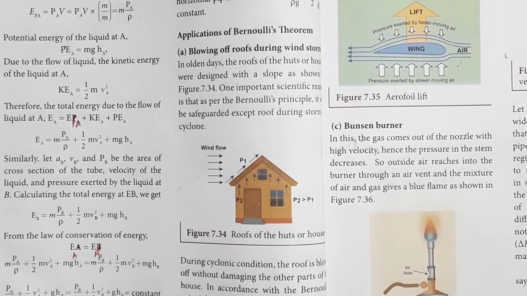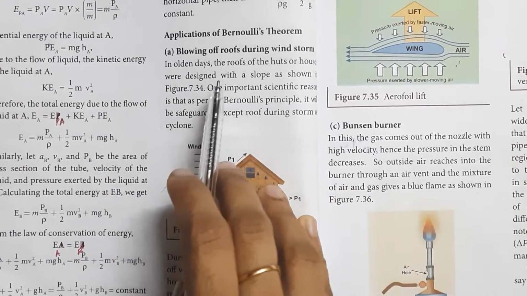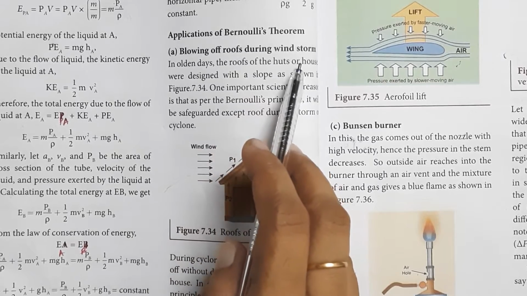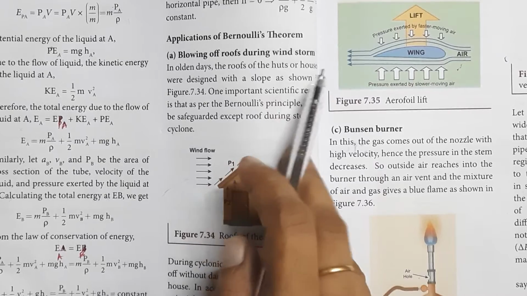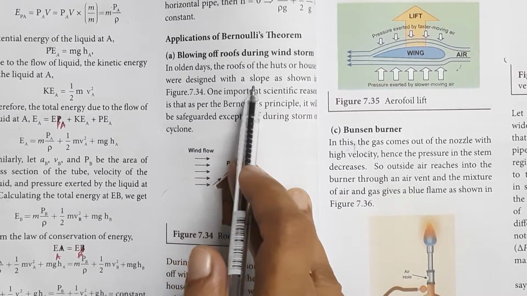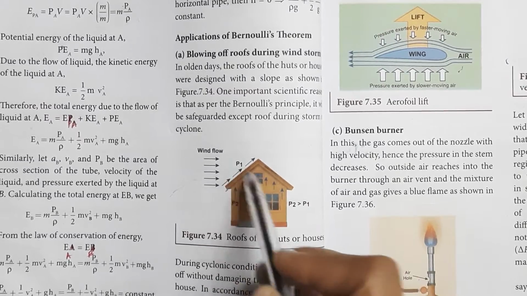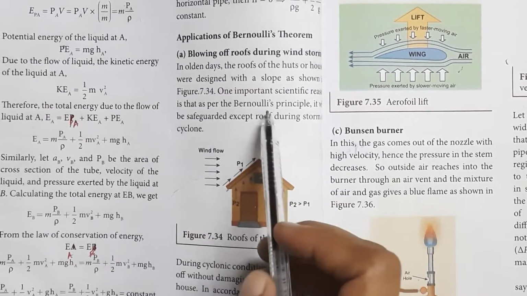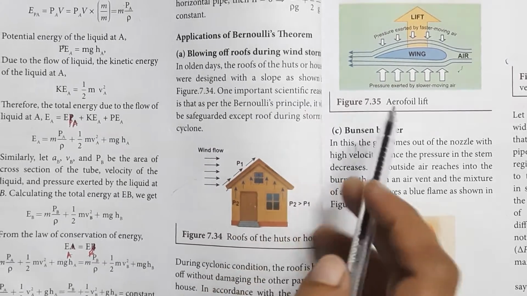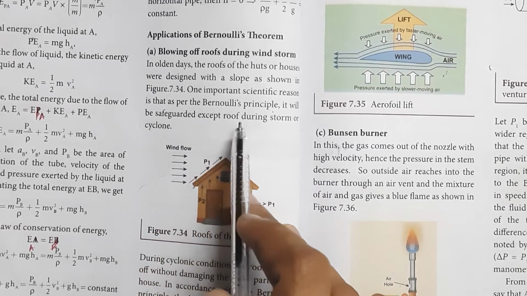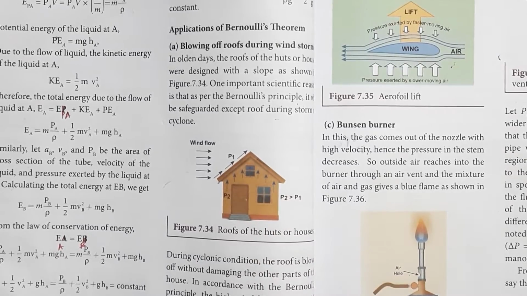Okay students, now let's see the applications of Bernoulli's theorem. First, blowing off roofs during windstorm. In olden days, the roofs of huts or houses were designed with a slope. We know that, isn't it? This is the slope, as shown in this figure. One important scientific reason is that as per Bernoulli's principle, the house will be safeguarded except the roof during a storm or cyclone. How will it be safeguarded?